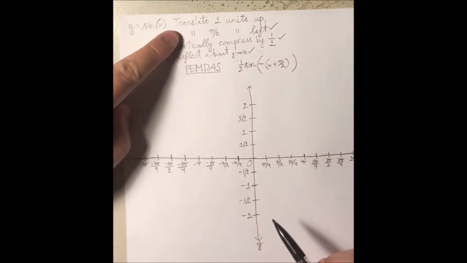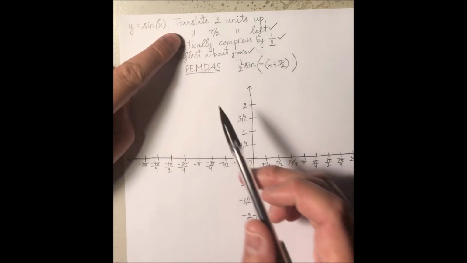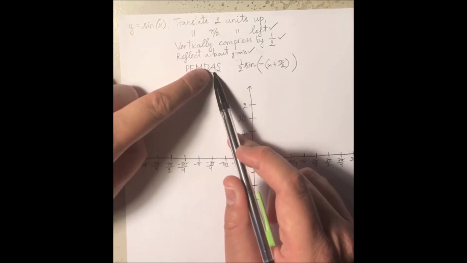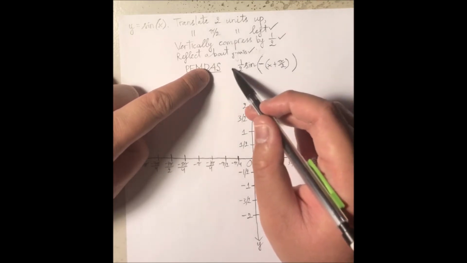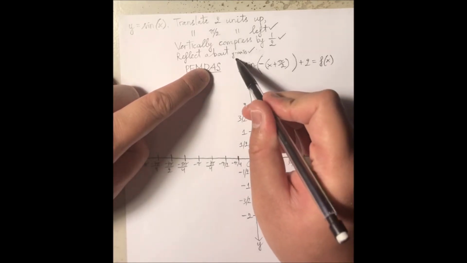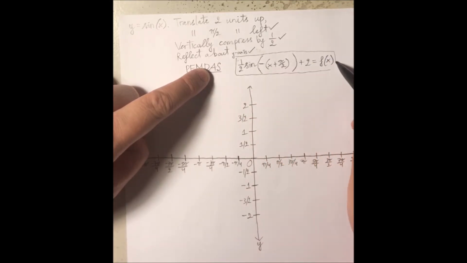So the last transformation is translating upward by 2 units, and that is going to be represented by addition now, since we don't have any division and we also don't have a subtraction. So addition is the last one. And so we basically just take this whole thing and we add 2 to it. So the function that represents all of these transformations is f of x equals the product of 1/2 and sine of negative of x plus pi over 2, and then all of it plus 2.